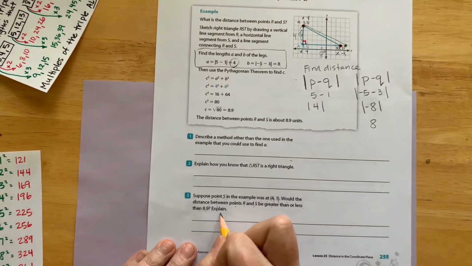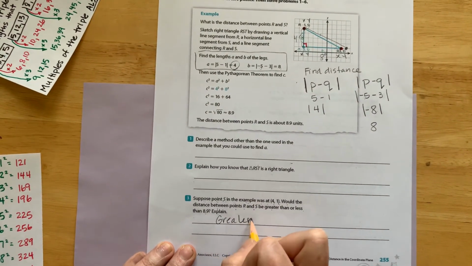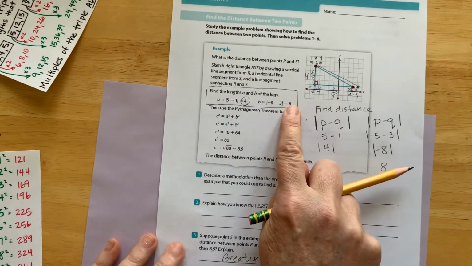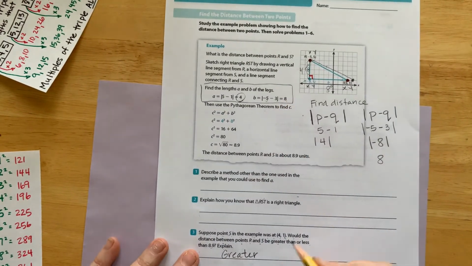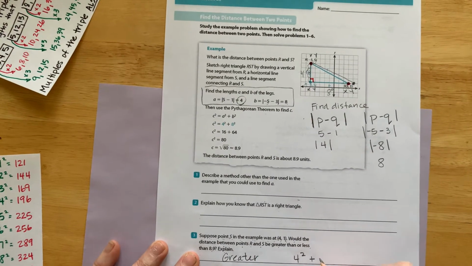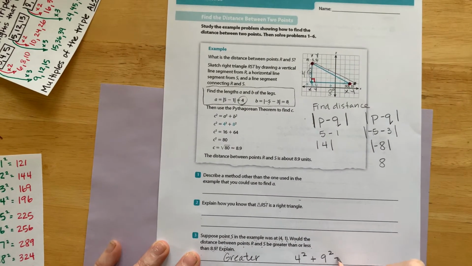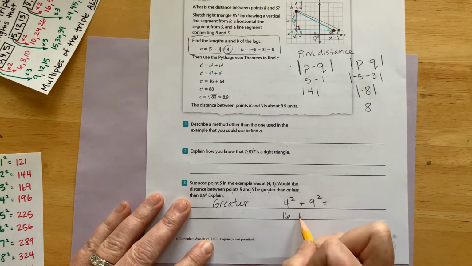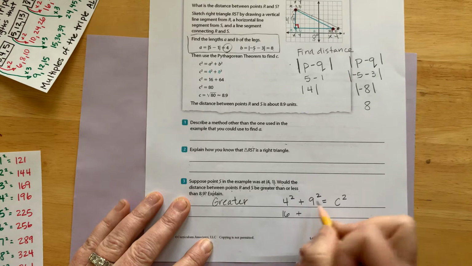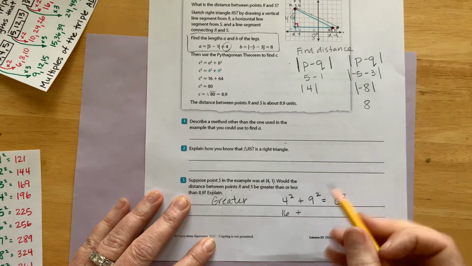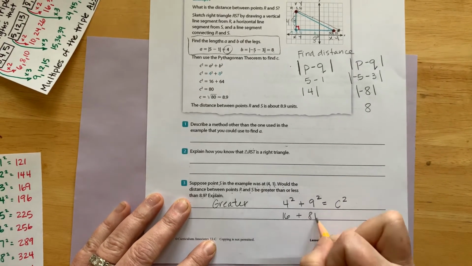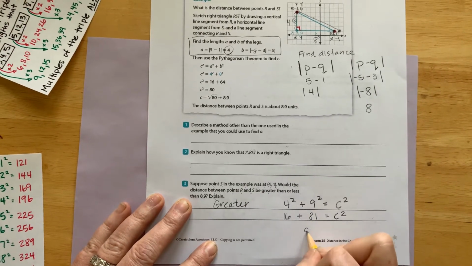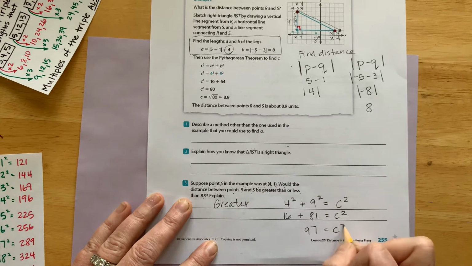Hopefully you figured out that it would be greater, because now our B is actually 9. So we would have 4 squared plus 9 squared, which would be 16 plus 81, equal to C squared. So we end up with 97 equals C squared.